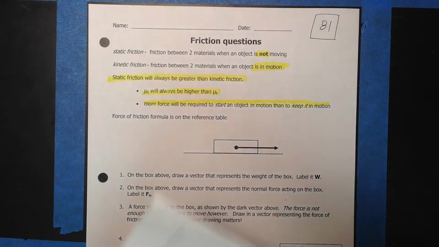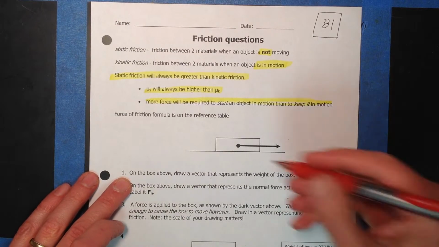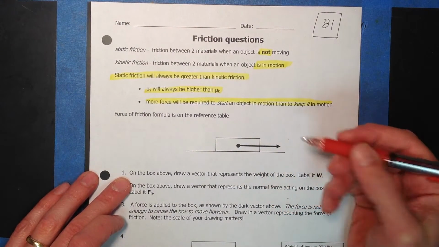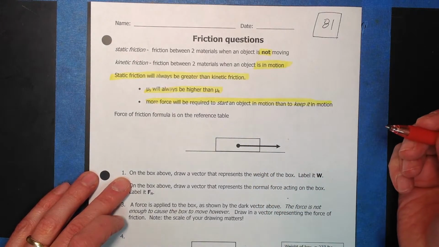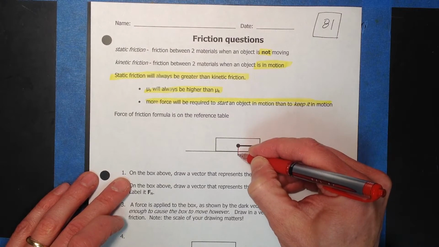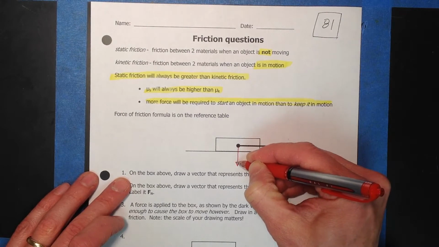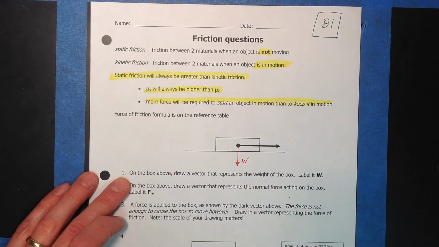So here we go. On the box above, draw a vector that represents the weight of the box. Label it W. Now we're kind of just estimating how much it weighs. Okay, we don't know. The length of the vector normally shows what the magnitude is, but here we're just kind of estimating. I just want people to show the direction that this is going to represent the weight of the box.